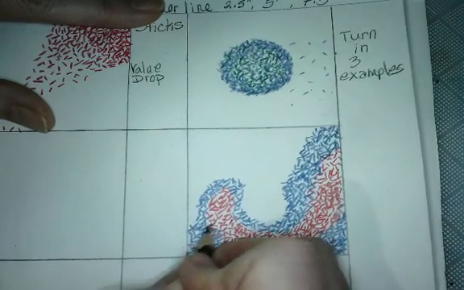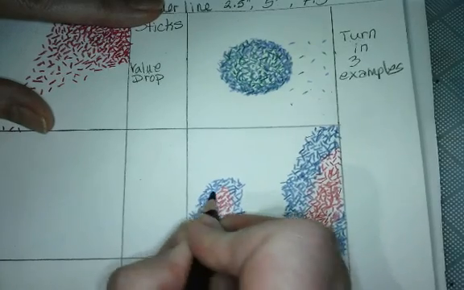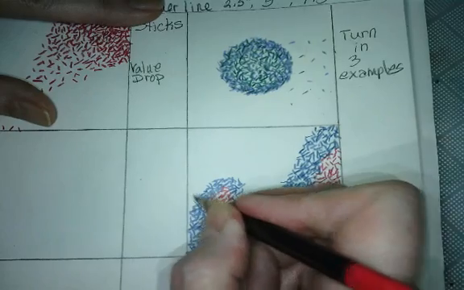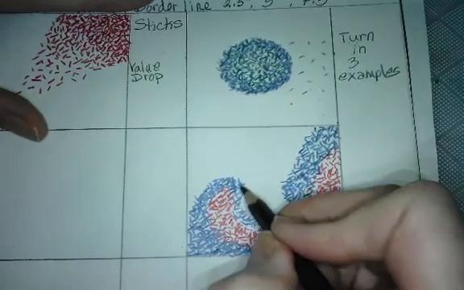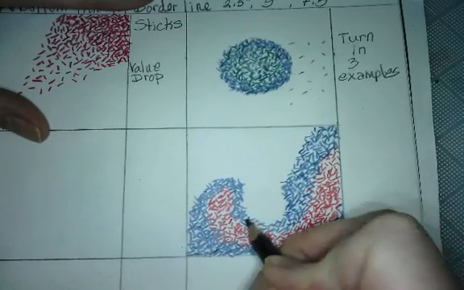And I just made the decision now to bring this indigo all the way to this corner as well. So these are choices you make as you're moving along so that it looks right to you.